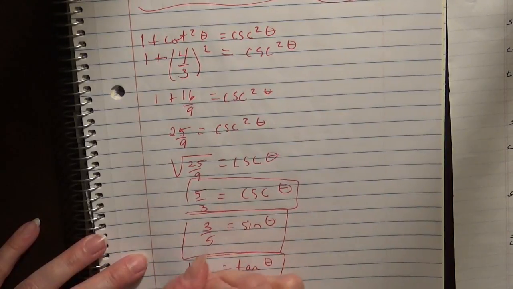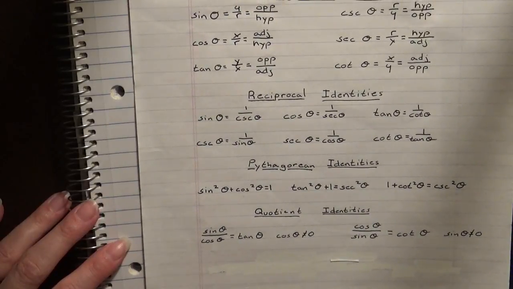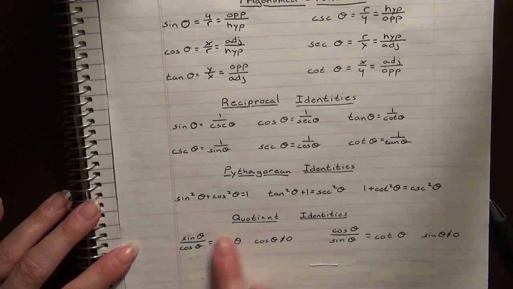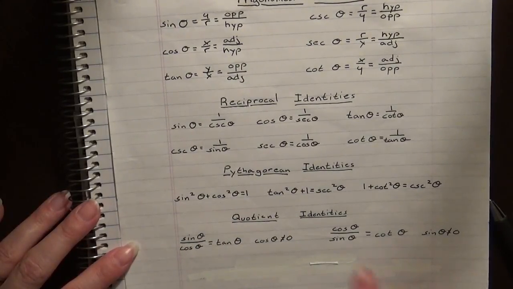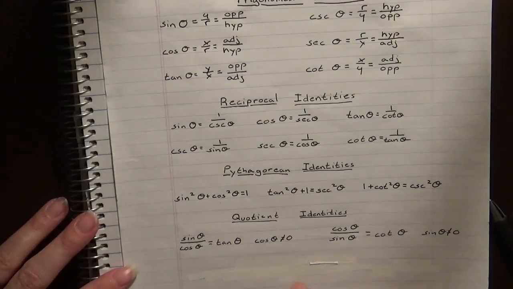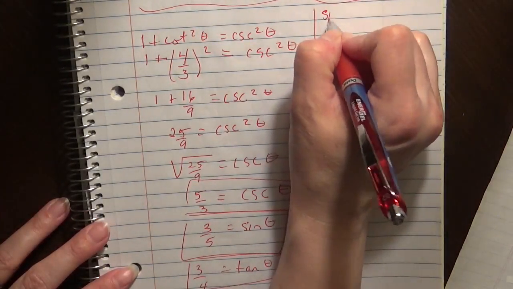So that just leaves cosine and secant. And to get that, you can maybe go to this one: sine squared plus cosine squared equals 1. You can use that one if you want to, or you can use this one. It doesn't really matter. I'm going to do sine squared plus cosine squared equals 1.